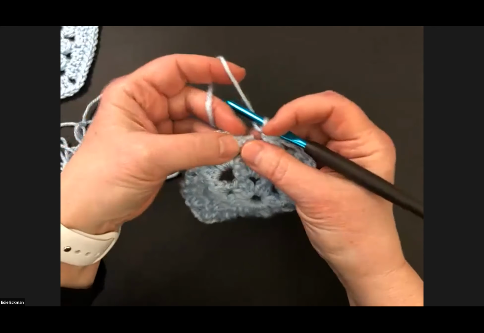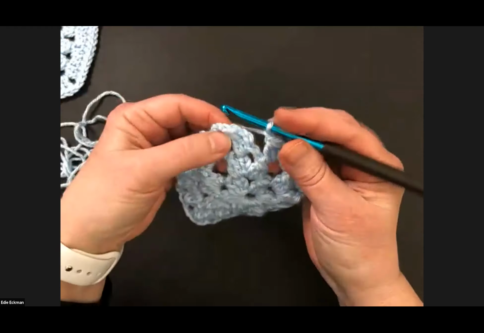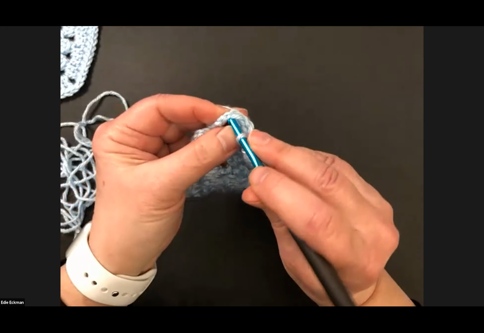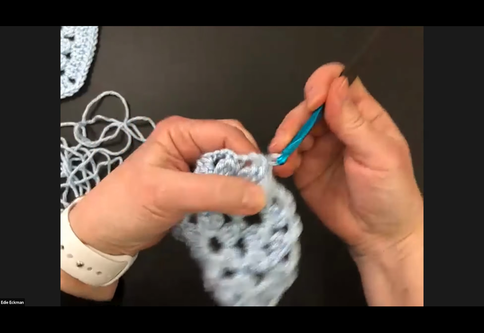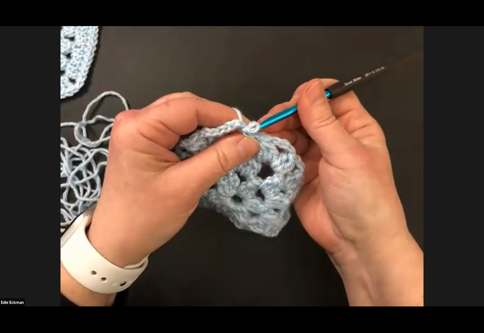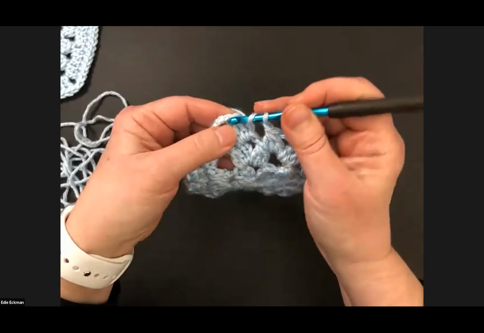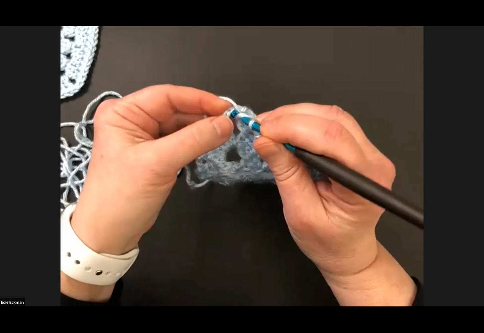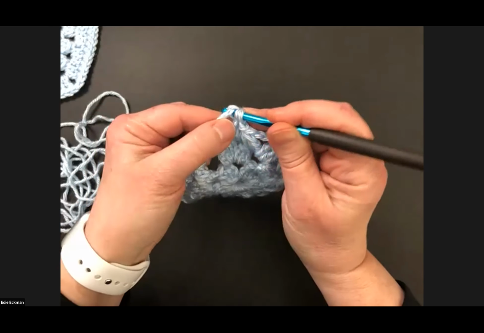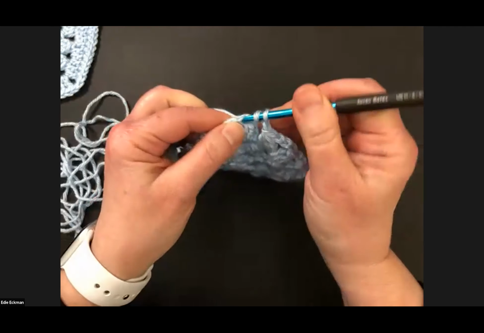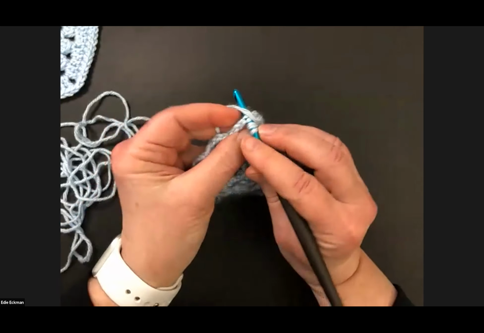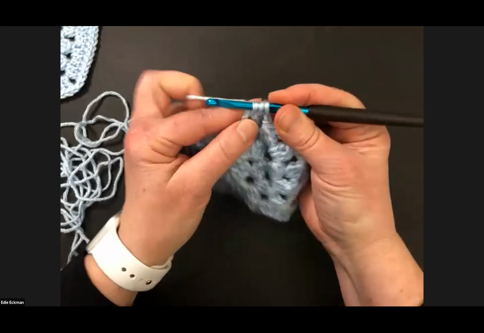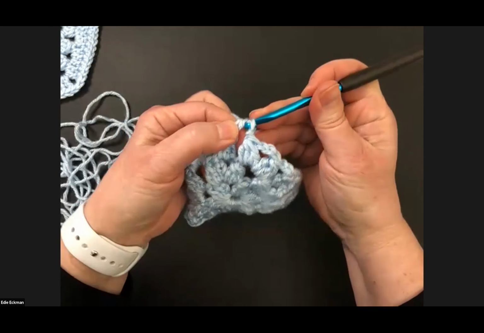So whatever you think the top of the cluster is right here, because that one stitch is all one stitch. Sorry, that was supposed to be a half double. So just like where you would put the slip stitch if you were going to do a slip stitch. So I'm doing a yarn over, I'm going in the top of my cluster and doing that half double crochet.